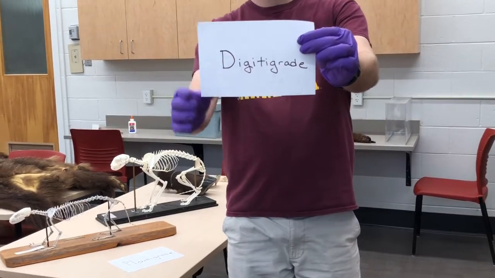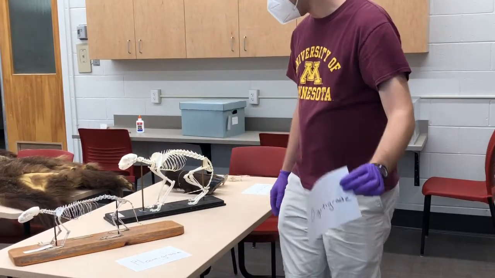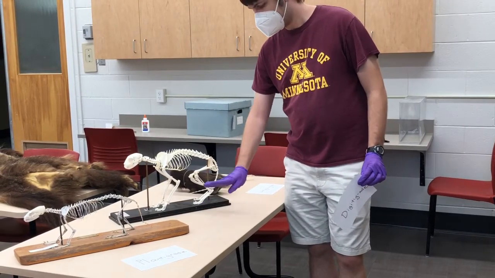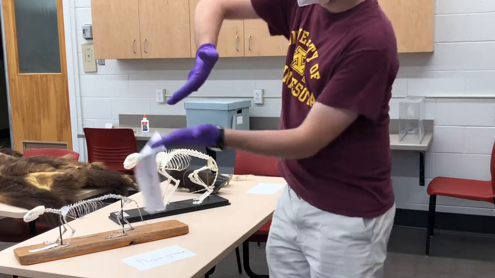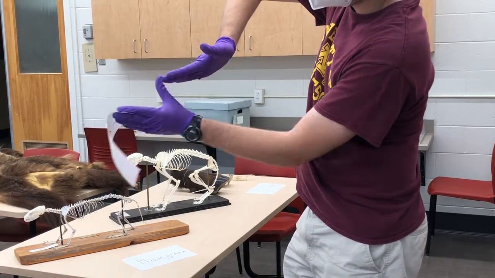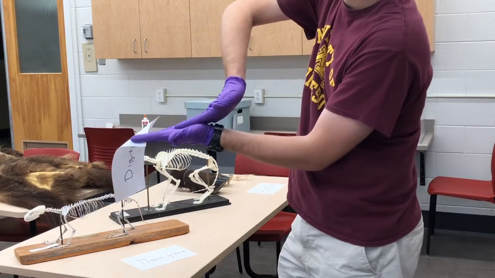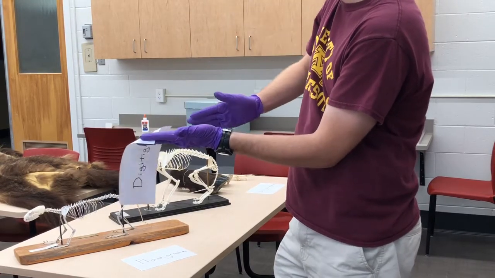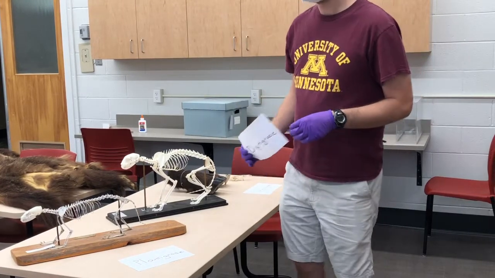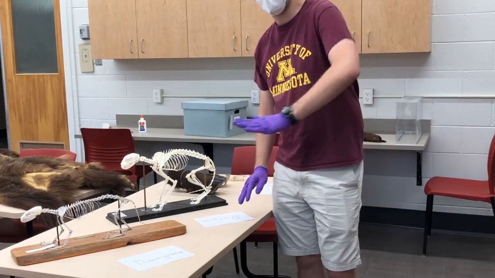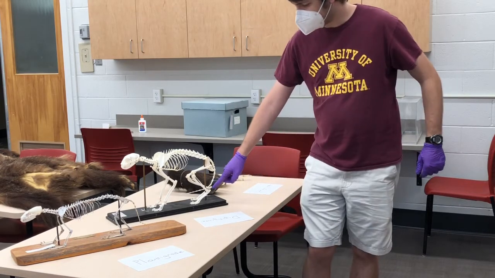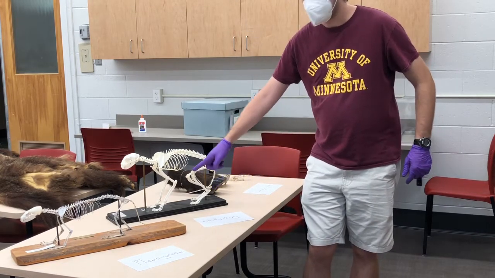digitigrade, refers to a back foot where the heel is in the air, but the toes are all on the ground. So if you can imagine, kind of like this, where this part is in the air and these parts are all touching the ground. These digitigrade animals include cats and dogs. If you think about a dog you've seen, that bit that's pointing backwards is not a backwards knee, but it's just the heel. And then the knee is up here.